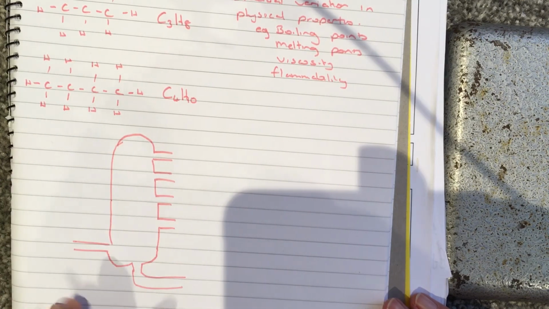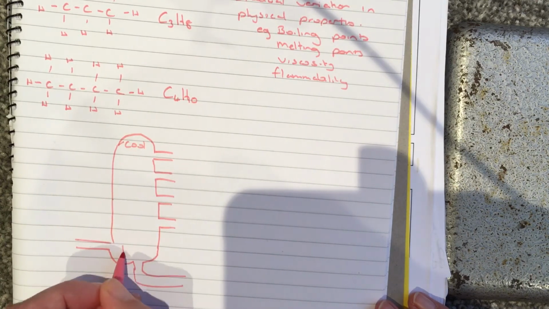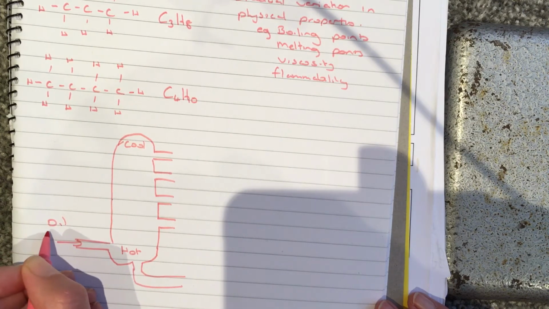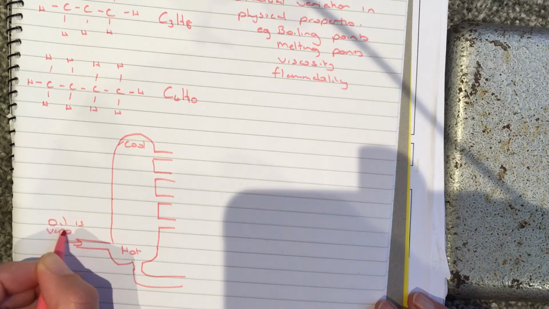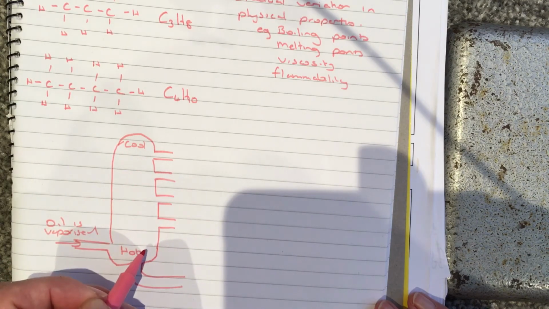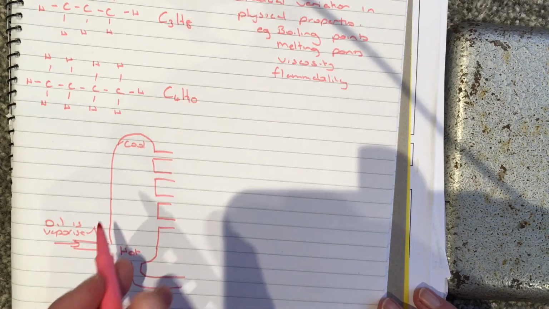So by now you should be able to tell me that the column is much cooler at the top than it is at the bottom. You should be able to tell me that the oil is vaporized before it comes into the column, and that the fractions condense at different temperatures. But why do they condense at different temperatures?